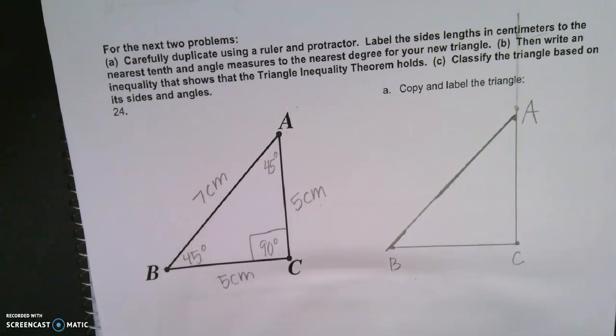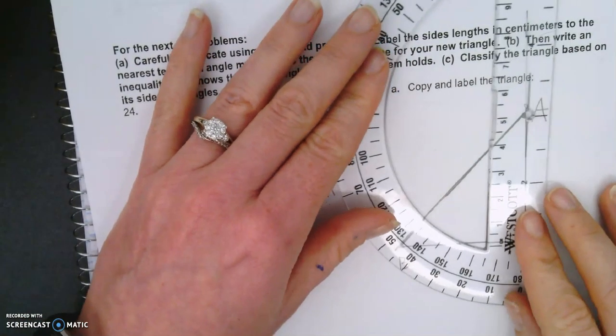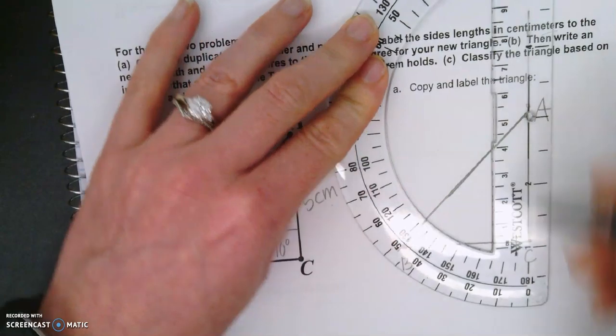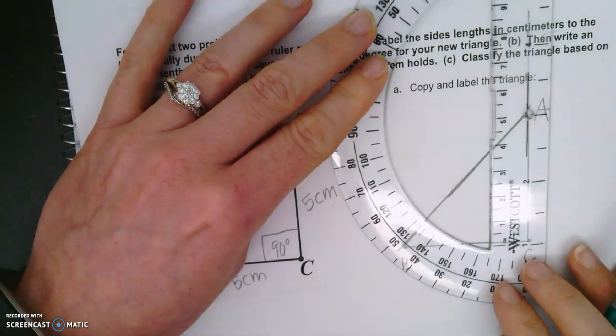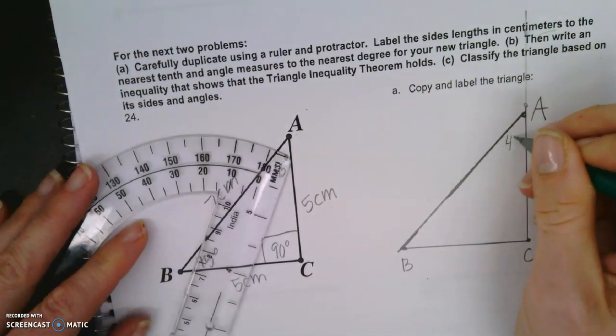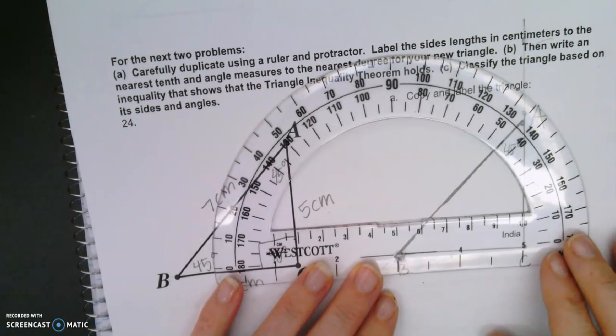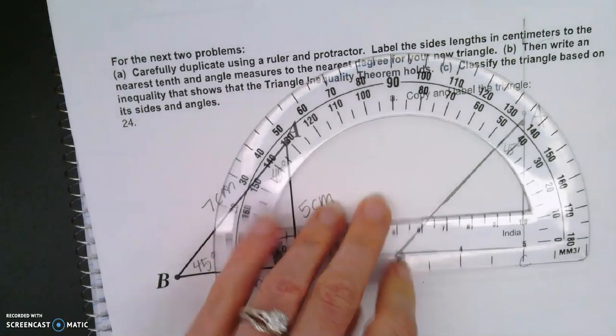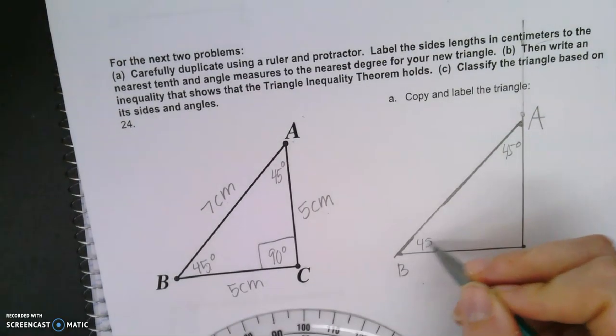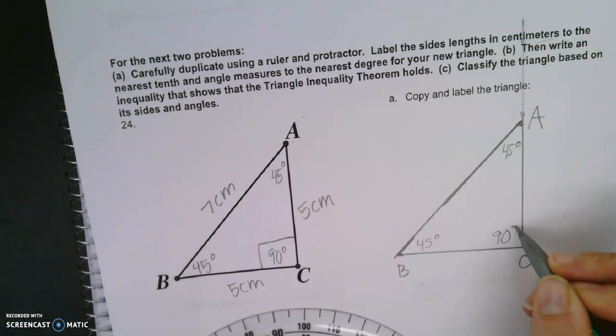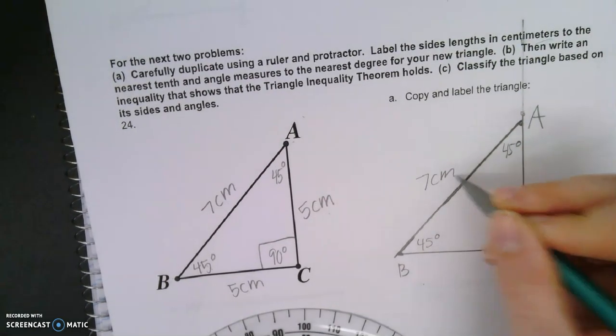And again, we want to double check and measure our angles. Make sure that this is 45 degrees. Make sure our other angle is exactly 45 degrees. We measured this one to be 90 degrees. And label your side lengths.